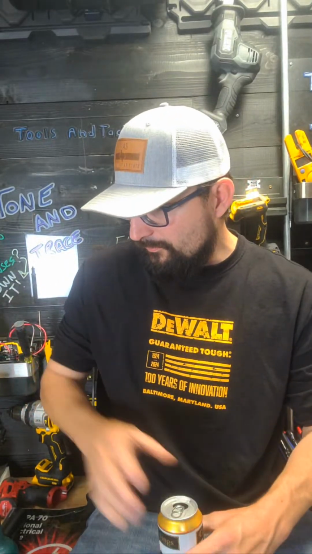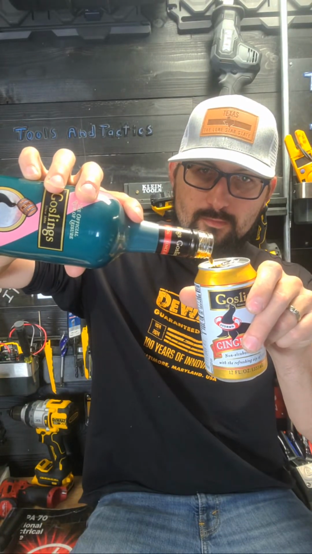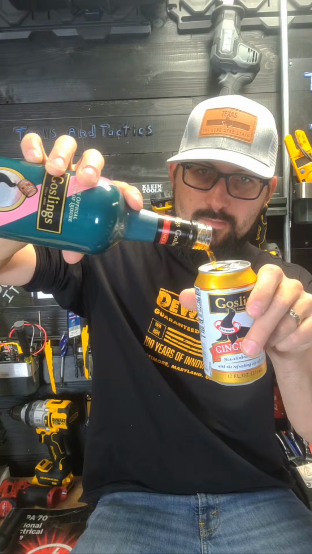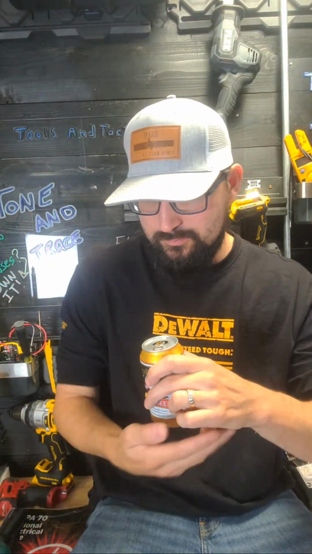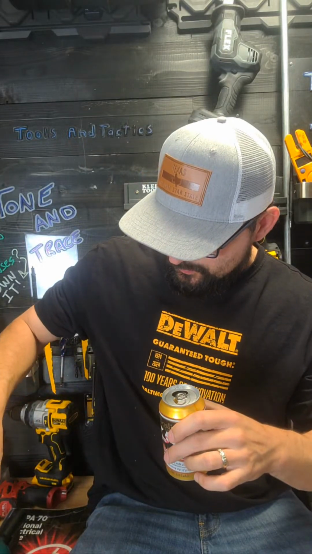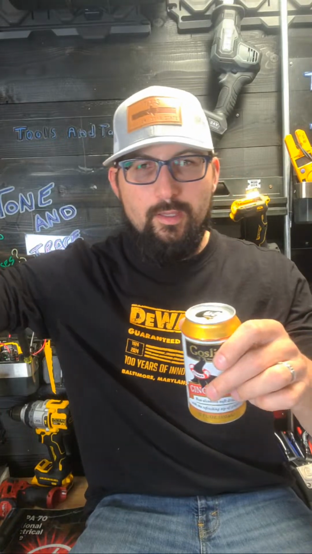Pop that open. And you just pour it straight in. Just like that. And what you just made is what you call a dark and stormy in Bermuda. So we got a dark and stormy here now. Cheers, guys.